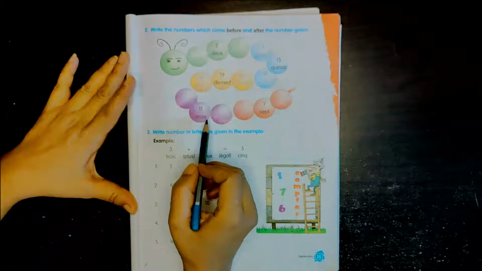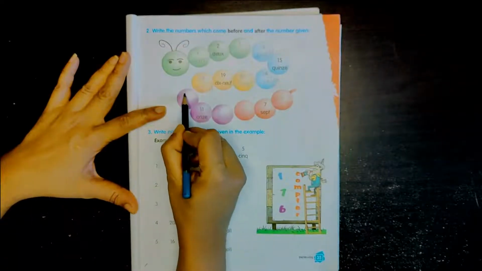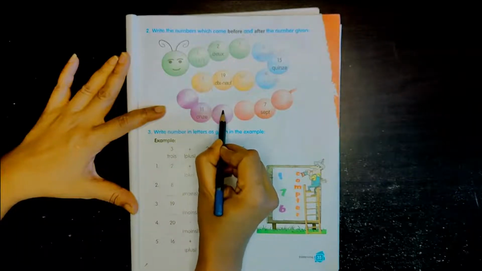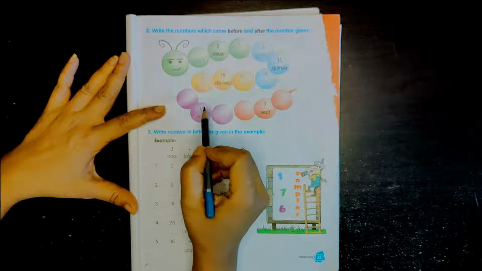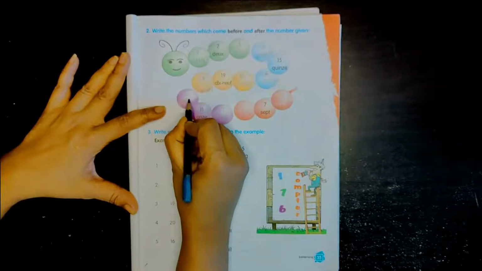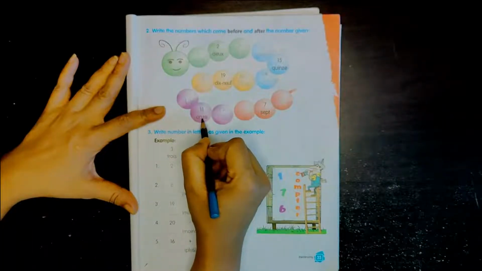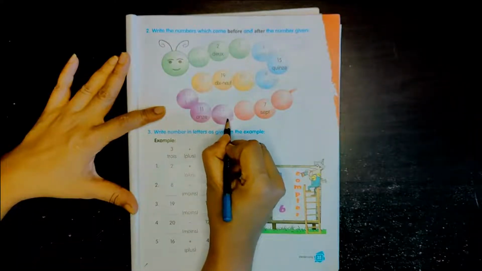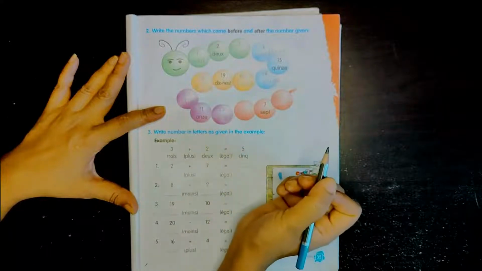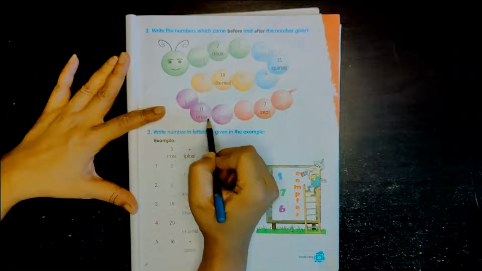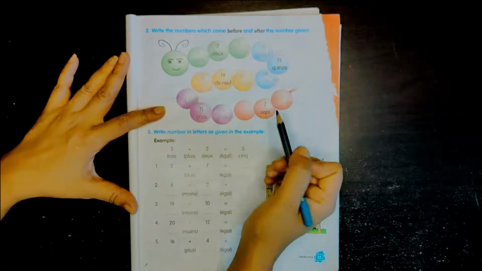Okay. So now who will tell me what comes before 11? 10. And what comes after 11? 12. So what do we say in French for 10? Yes, we say dix, DIX. And 11 is called onze and 12 is called douze, DOUZE. What do we say? Douze. 10 is called dix. 11 is said onze. 12 is called douze.